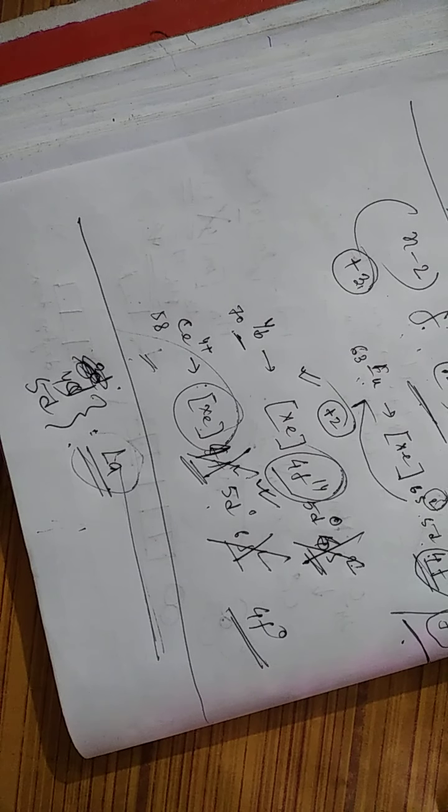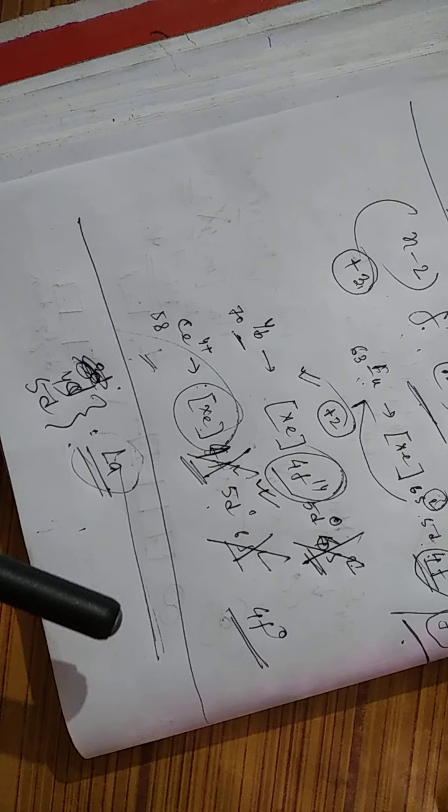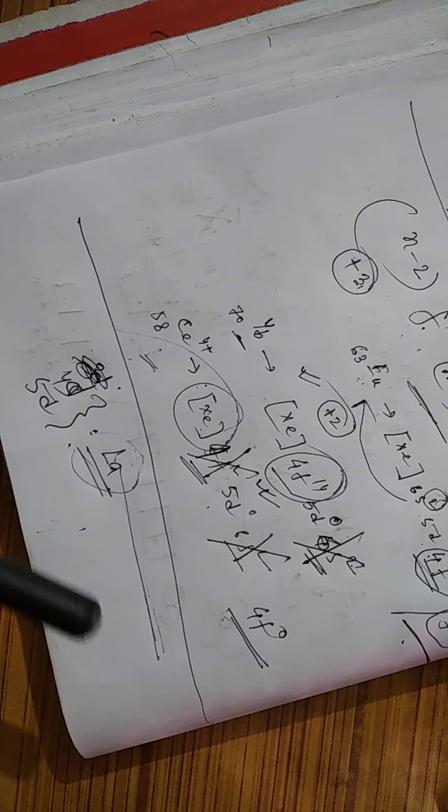Another thing: the 4d and 5d series elements have almost similar sizes, and this is only due to the lanthanoid contraction.